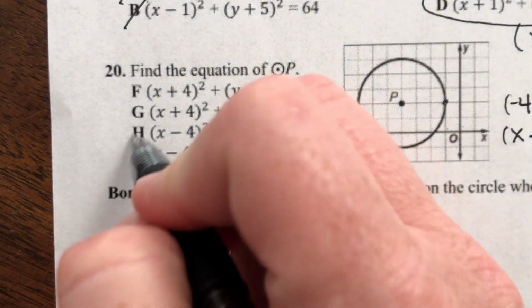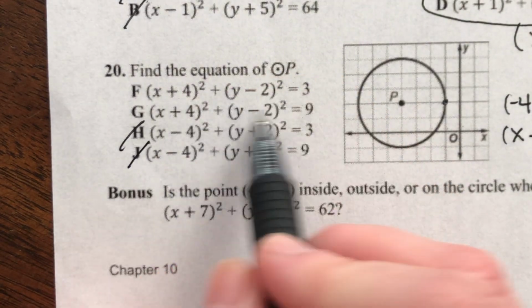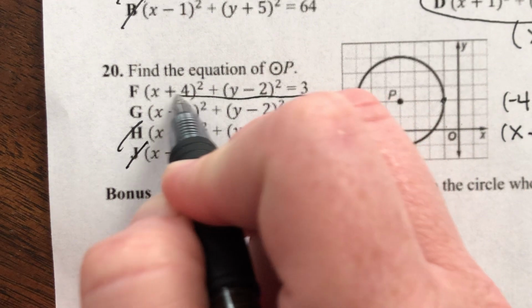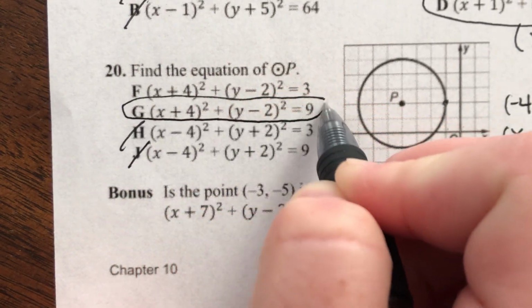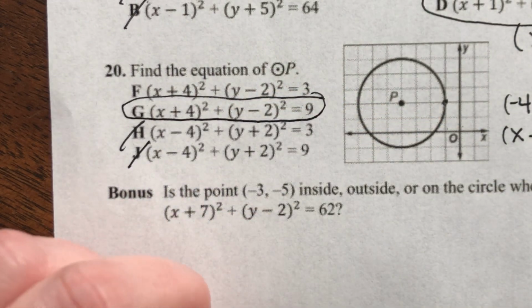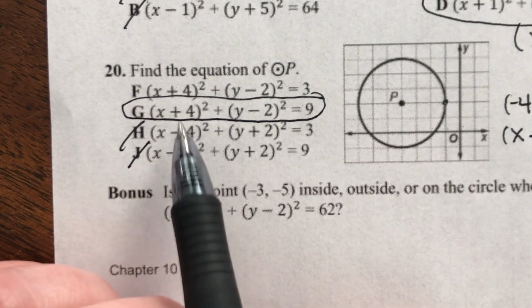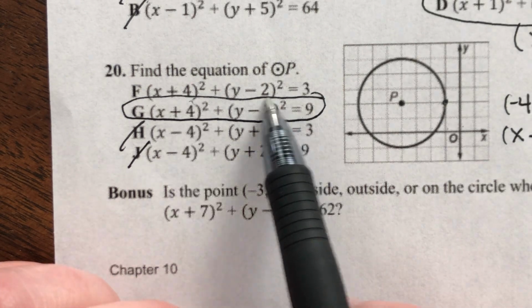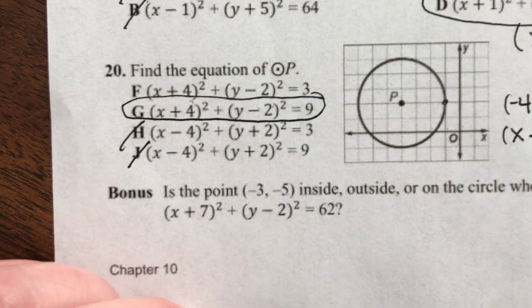X plus 4, these two are out. Y minus 2 equals 9, this guy. Okay, as long as you have that formula written in front of you and you understand this second number, the radius squared, equations of circles are super simple.